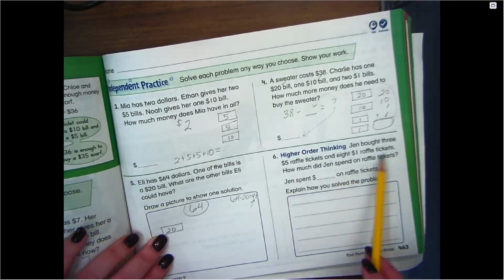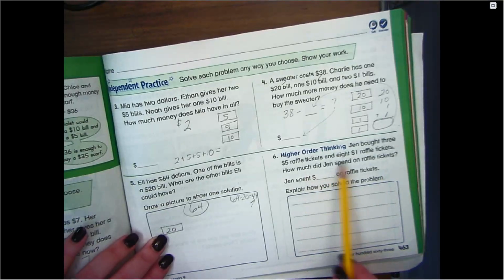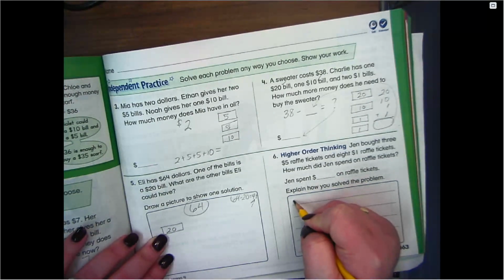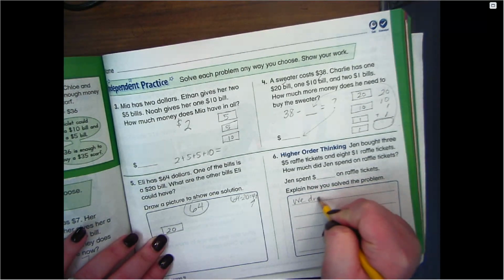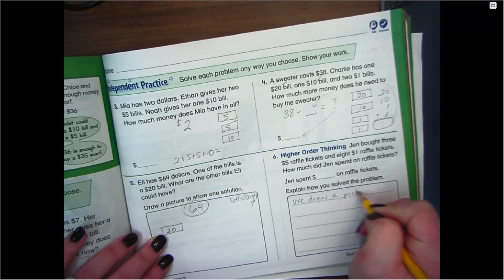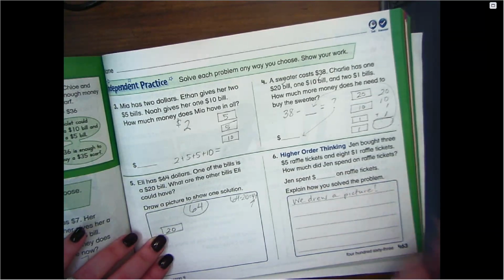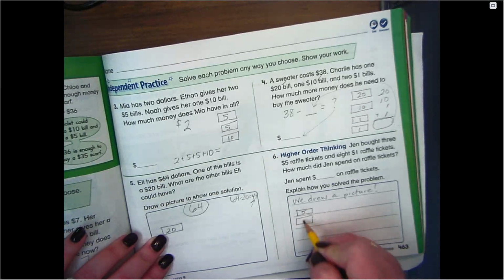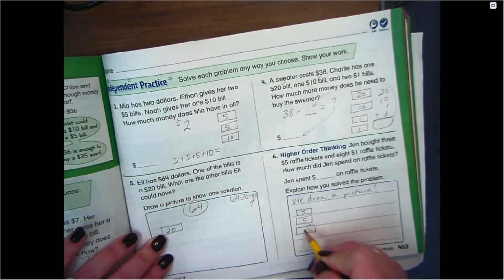Last one, Jen bought 3 $5 raffle tickets and 8 $1 raffle tickets. How much did she spend on tickets? I'm going to tell you to explain by saying we drew a picture, and your picture should look like this. 5, 5, and 5.